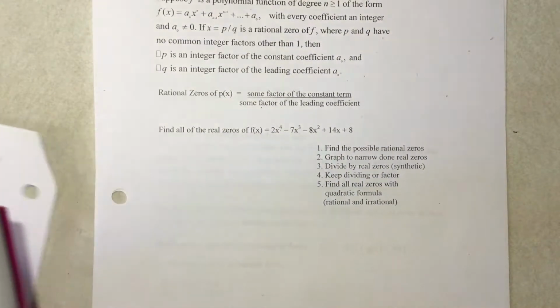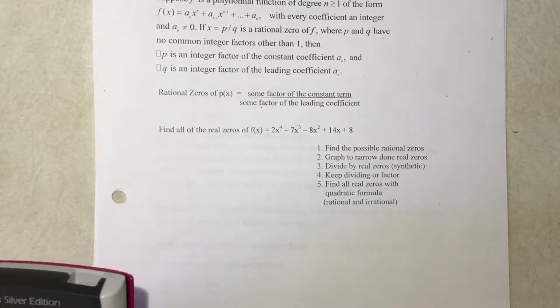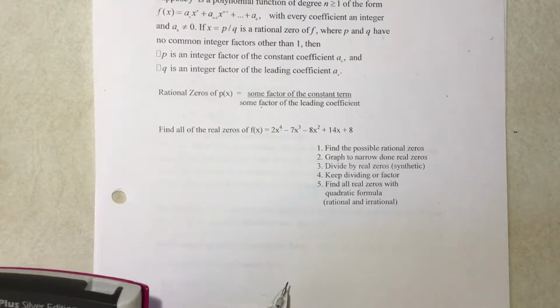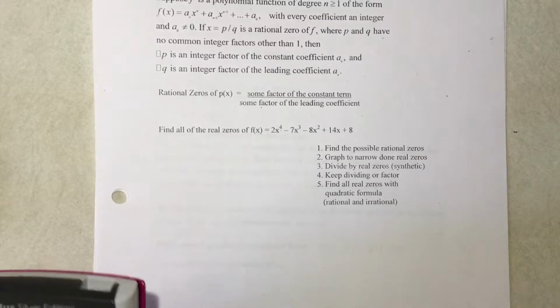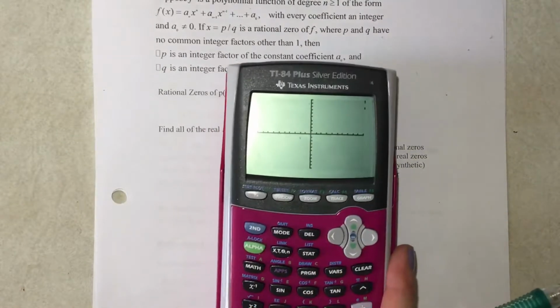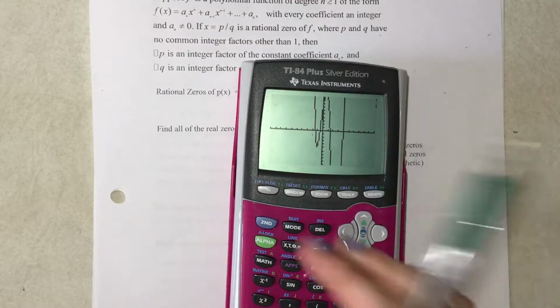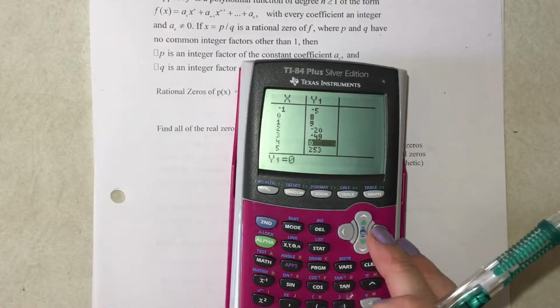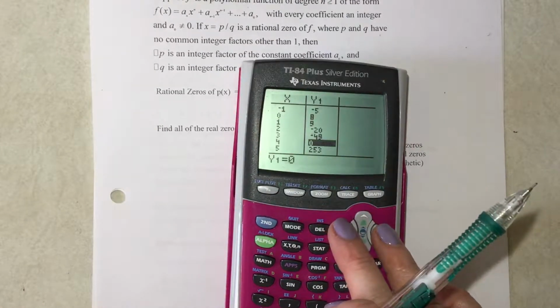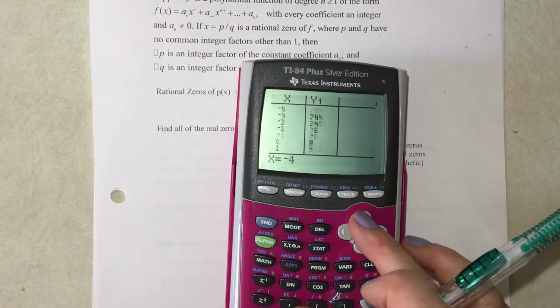actually I have the wrong function in. Now that's kind of embarrassing. 2x to the 4th minus 7x cubed minus 8x squared plus 14x plus 8. I thought something looked a little odd. All right, so then here we will see that the graph does cross actually at a positive 4. There we go, that looks much better. Because my y value is at 0. But if you look at that, I have no other y values at 0.